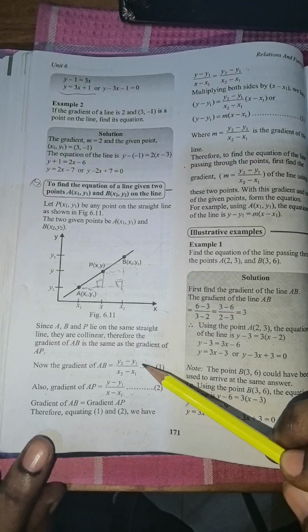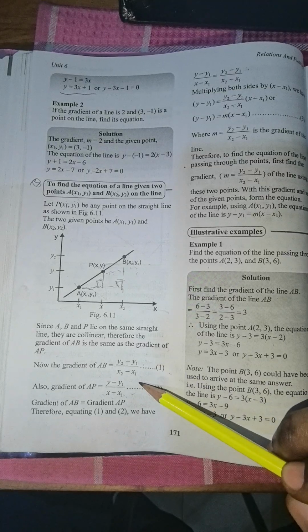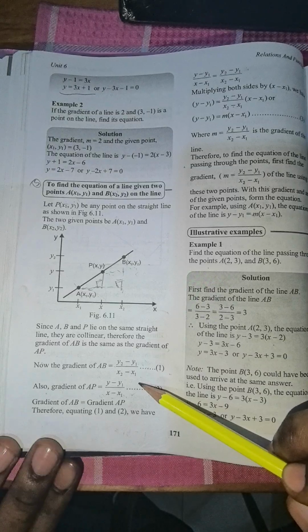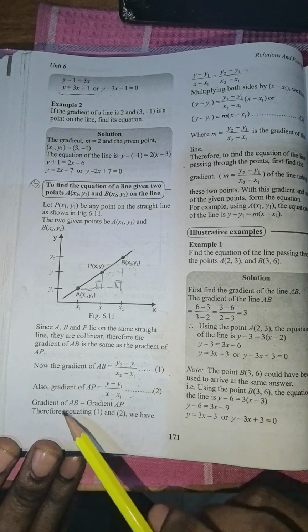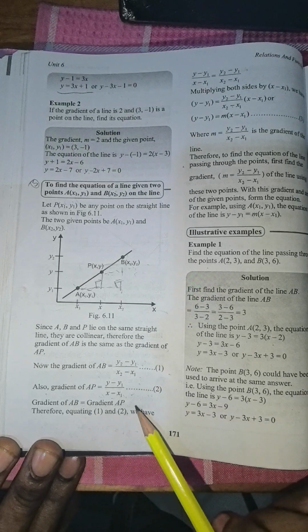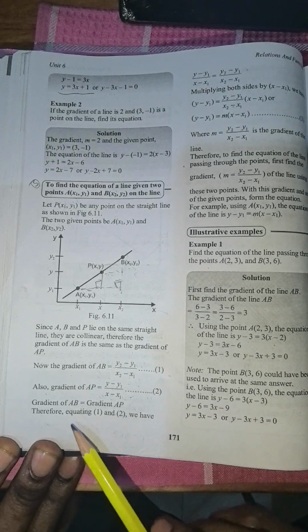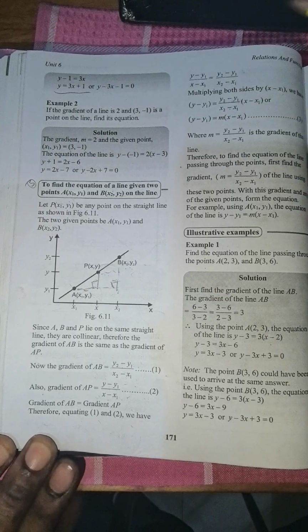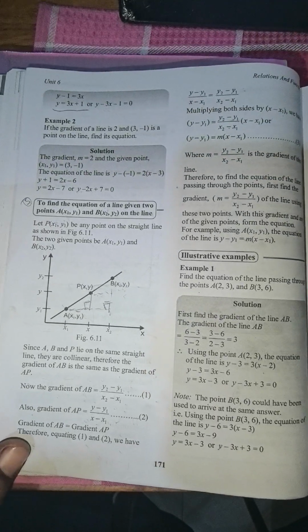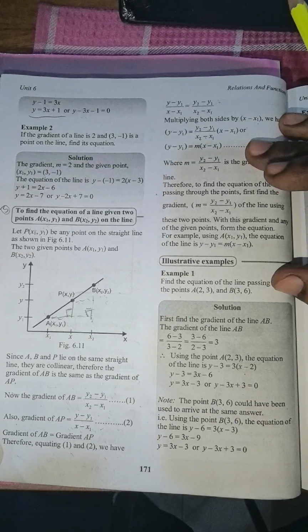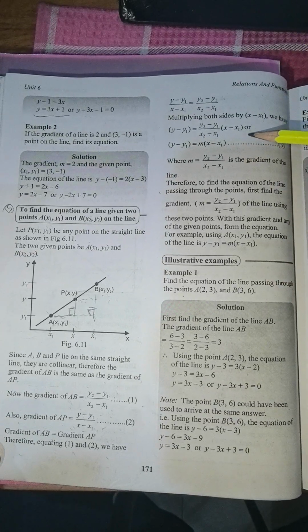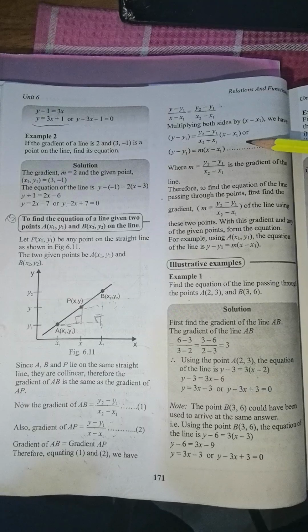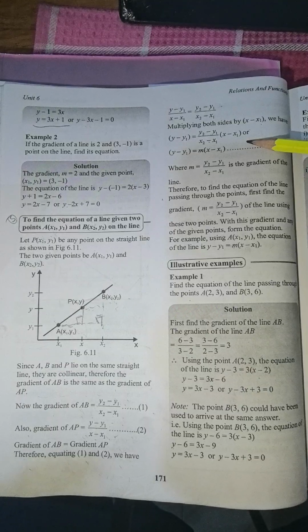Now, as pre-established, the gradient along a straight line is the same. The same means that we have to equate the two. So the gradient of AB is equal to the gradient of AP. Therefore, equating equation 1 and 2, we will have this. I hope you are getting the picture. Take it slow because I'm rushing through because of the time, but the understanding is the same. You can pause the video, do a simulation, and then continue.